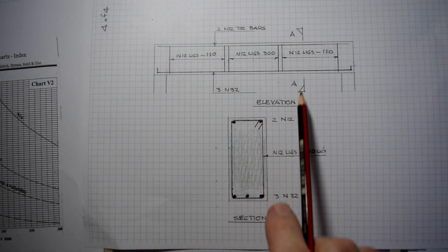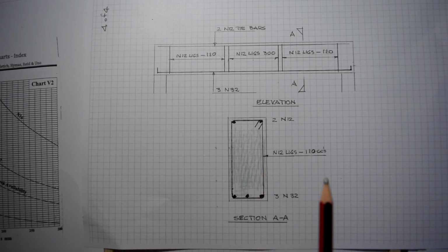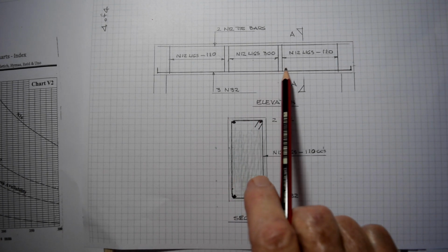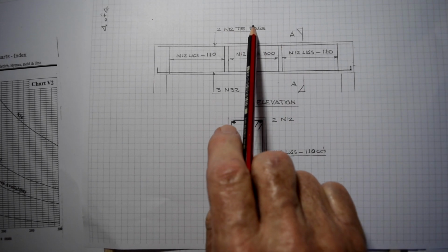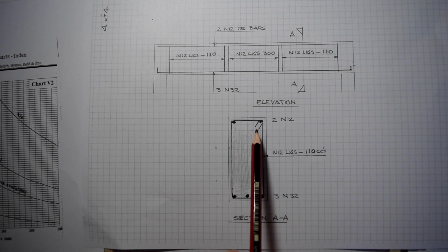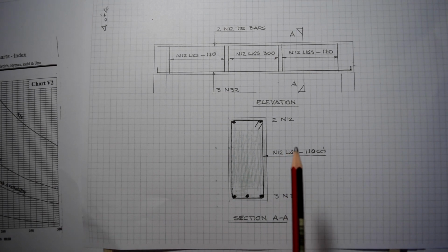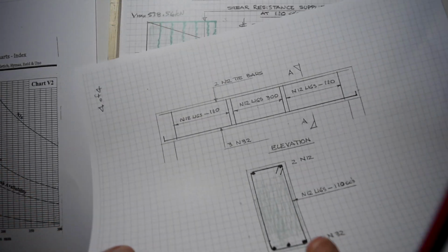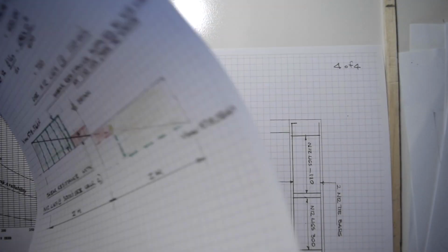So this is a cross-section through the beam, showing your N12 ligs at 110 centers, 3 N32s in the bottom, 2 N12s in the top. There they are, 2 N12 tie bars. Those bars are there merely to tie the cage together so it can be fabricated or prefabricated. And that's the score. I hope that you have been suitably enlightened.